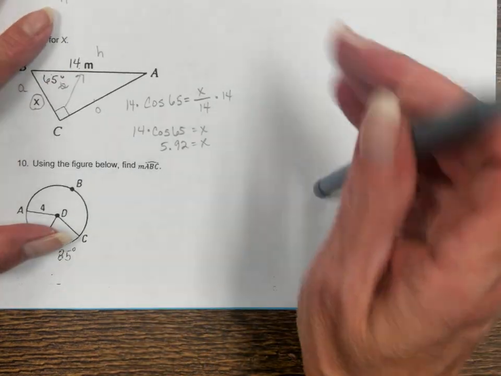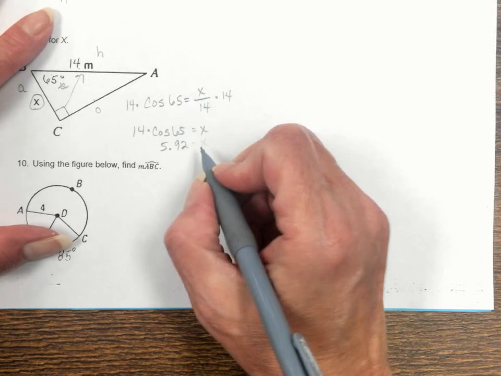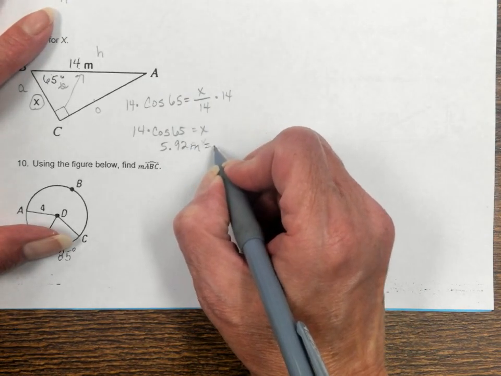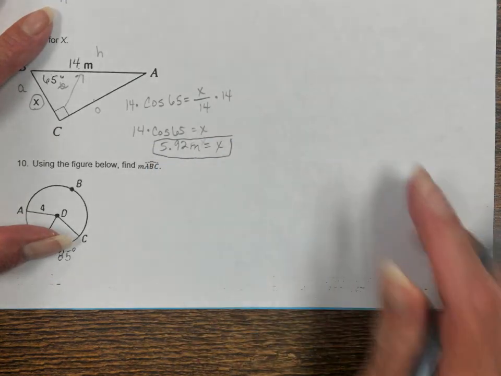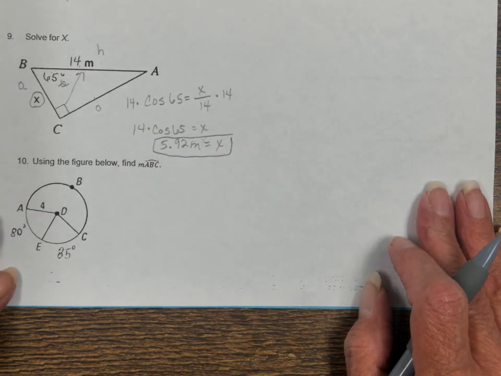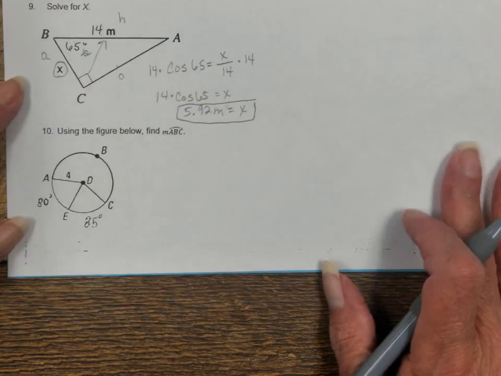Oh, look at that, guys. We actually have a unit of measure on this one. And Ms. Hart forgot to leave a little space for that unit of measure in meters. Equals x. Oh, good deal. We are done with number 9. Solve for x, got x, all good. Number 10.